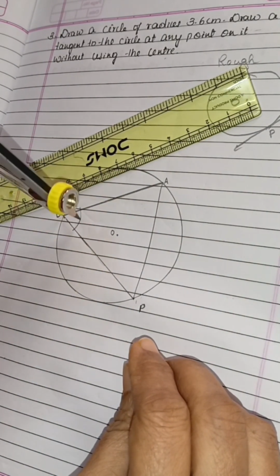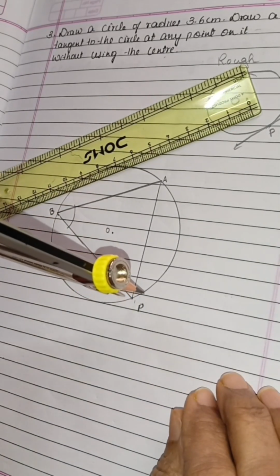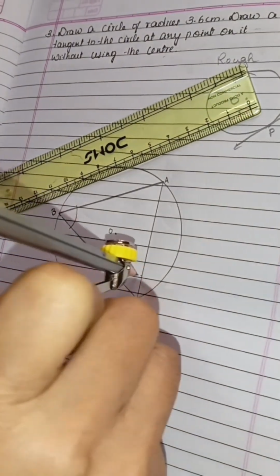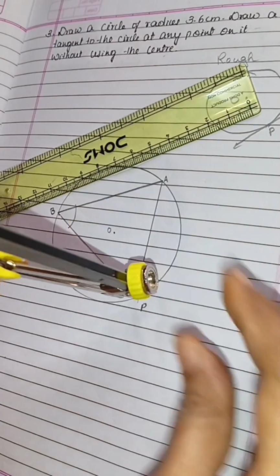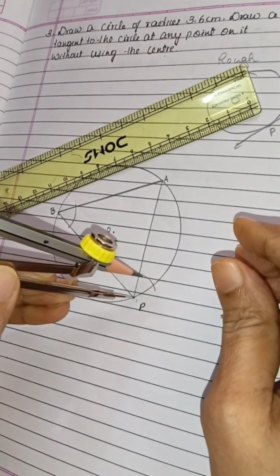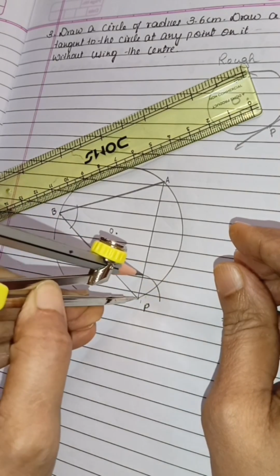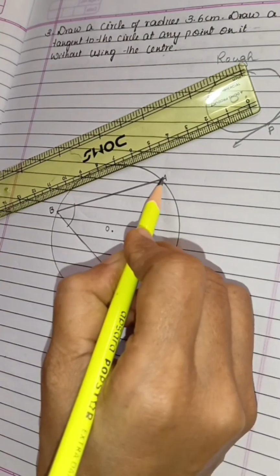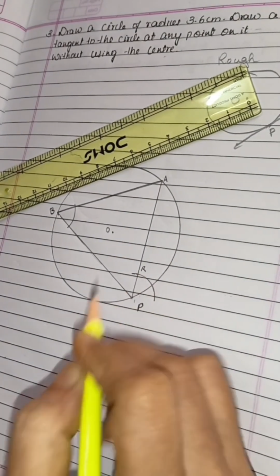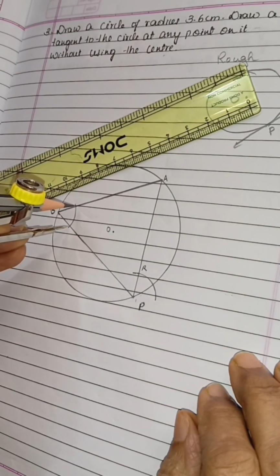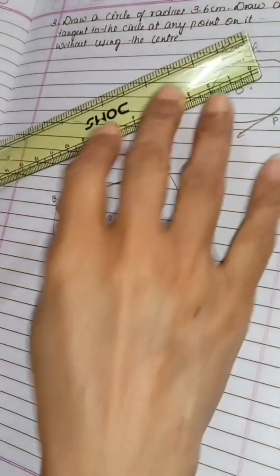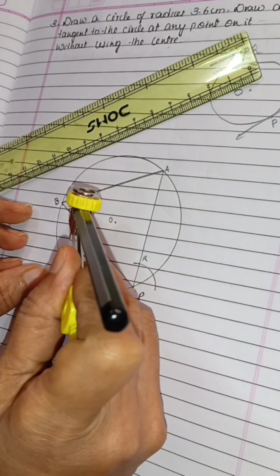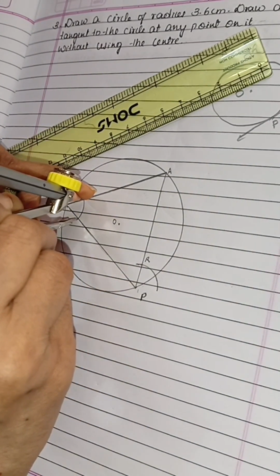Keep the same at point P and draw one arc, and let it intersect at point R. This arc intersects AP at point R. Now take this measurement, this first arc, at point B. Here you can draw one arc. A little adjustment we have to do.